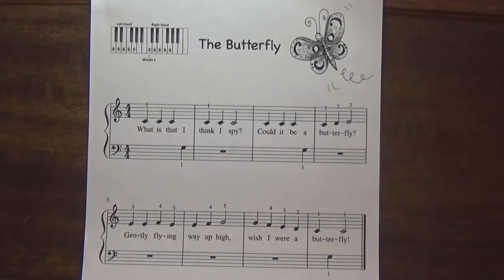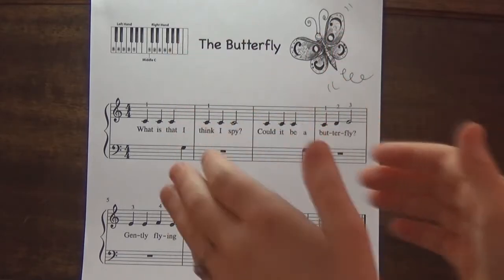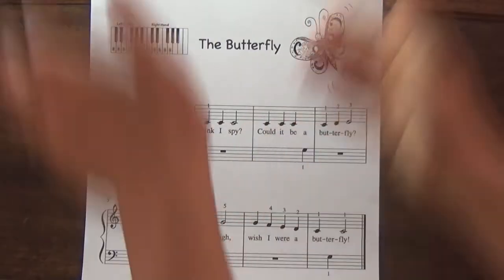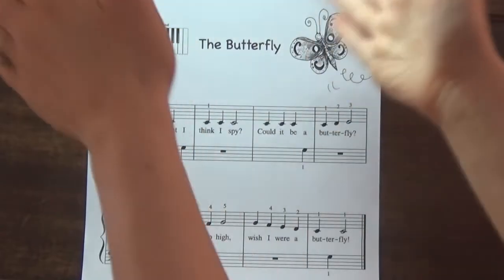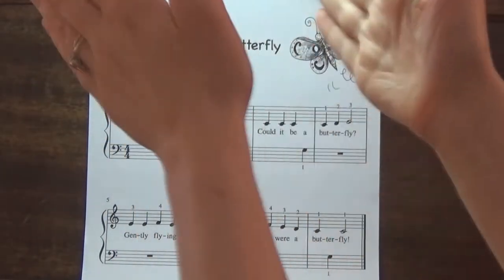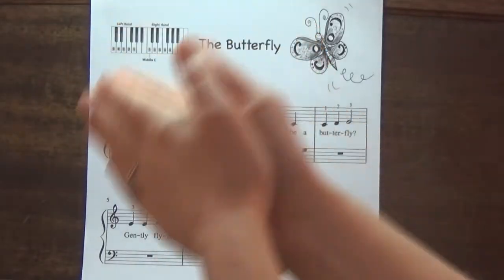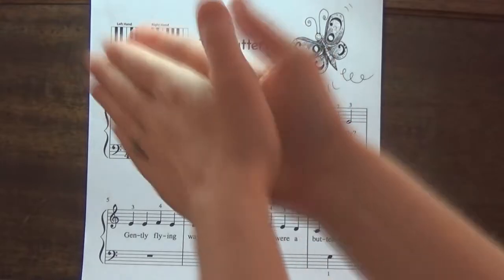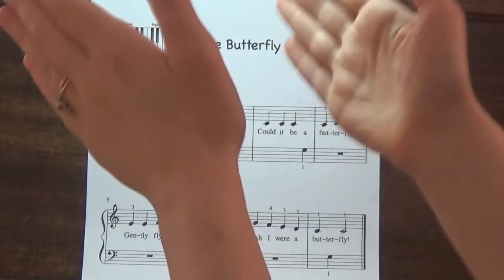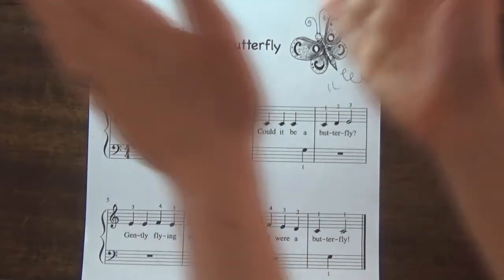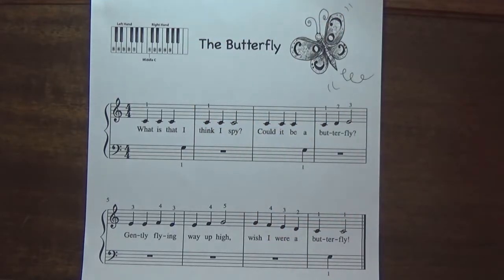All right, now I'm going to do it again, clapping, and this time, see if you can do it with me, okay? Here we go. 1, 1, 1, 1, 1, 1, 1, 2. Nice job.